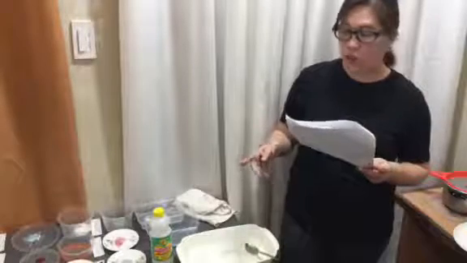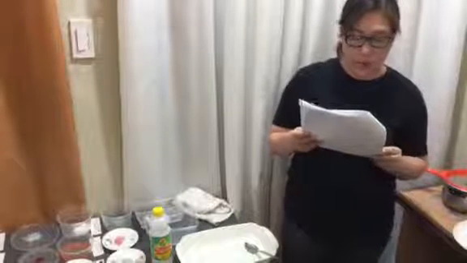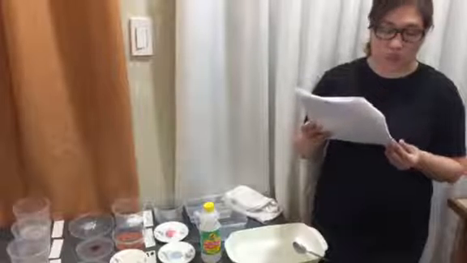Number 16. Question: What is an indicator? The answer is A. An indicator is a solution, or a compound, that changes color when mixed with an acid or a base. Question number 17: Is the reaction between the household ingredient and the indicator an example of a reversible acid-base reaction? The answer is, it depends on the household ingredient. If it is a strong acid or base, then it is not reversible. So the answer, based on the choices, is letter C.